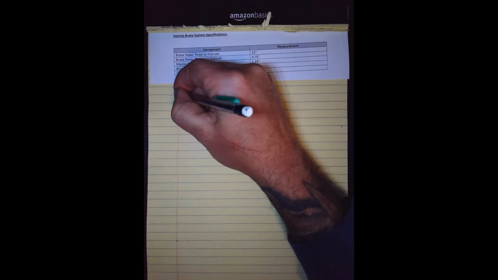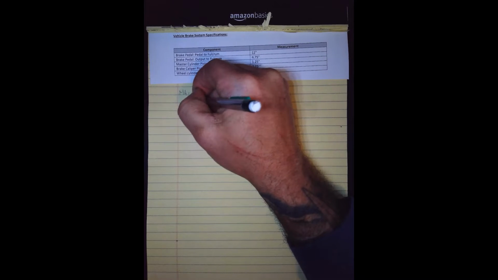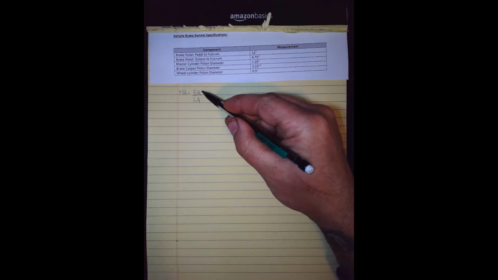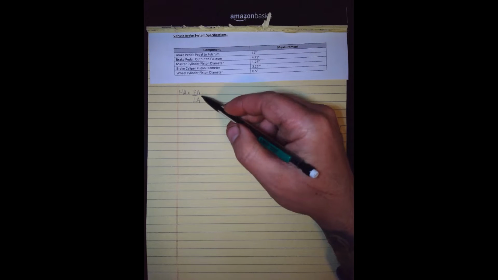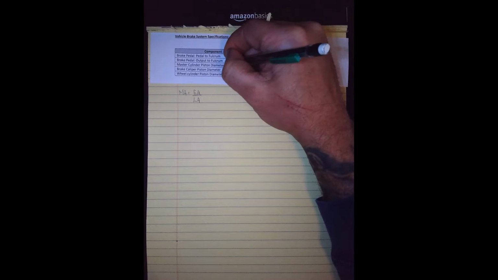So first, let's worry about that mechanical advantage. We know it's EA over LA, right? Length of effort divided by length of load. We know that the effort is our input and the load is our output. So if we go back to our little chart here, pedal to fulcrum, output to fulcrum, this is going to be our effort. This is going to be our load.